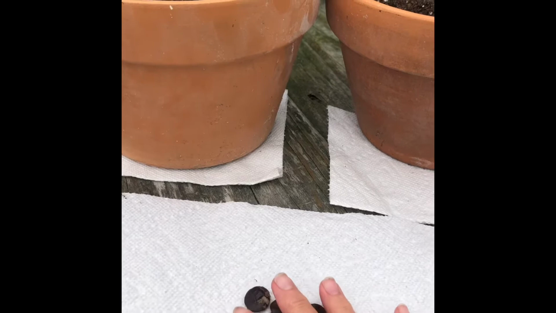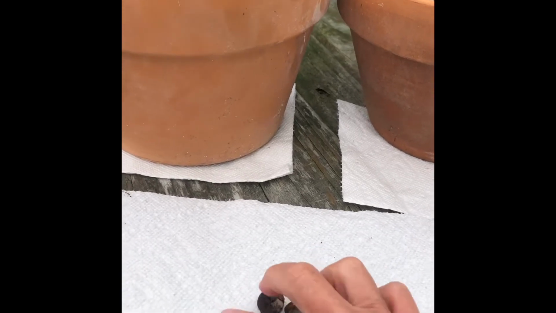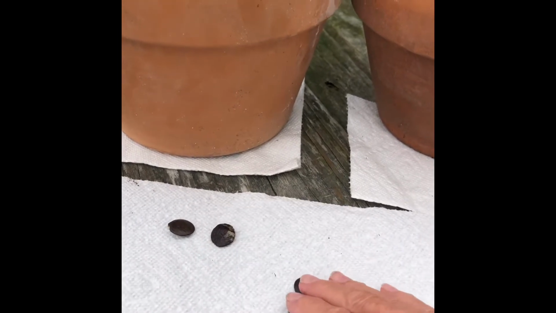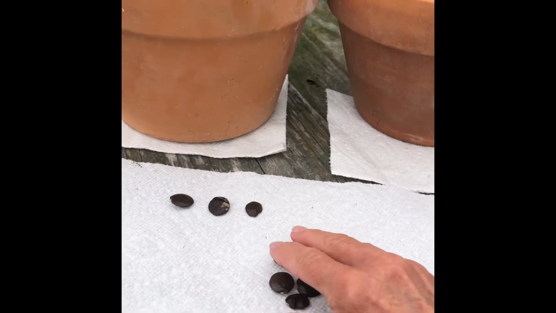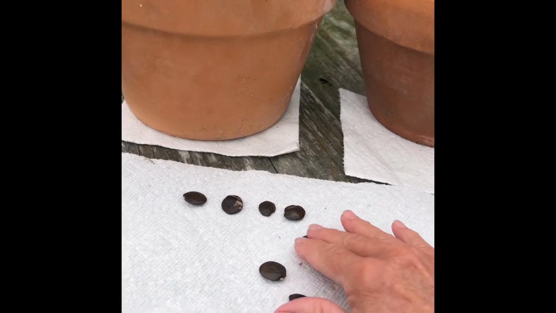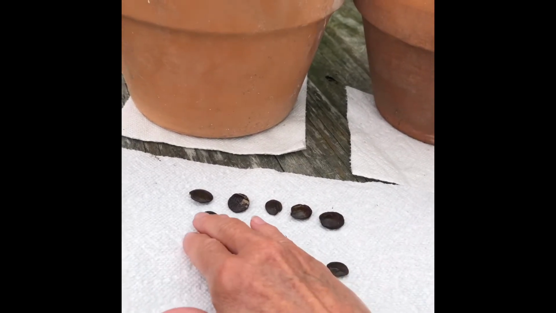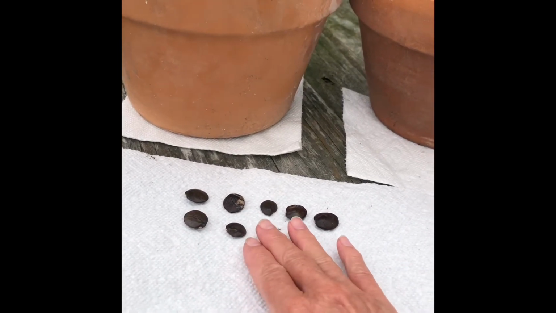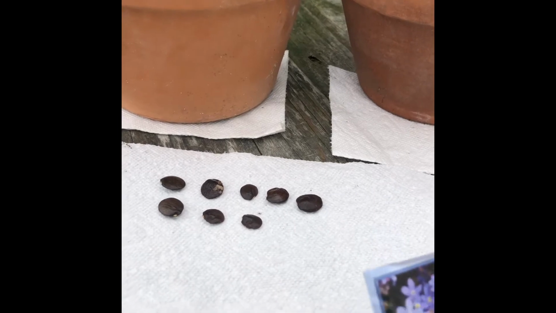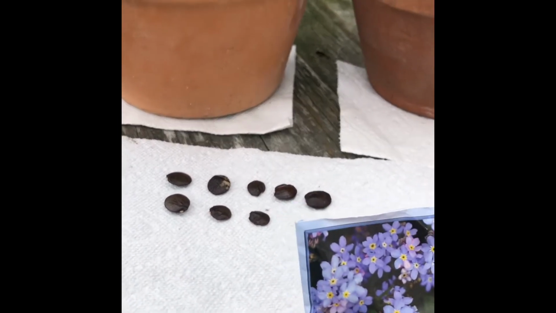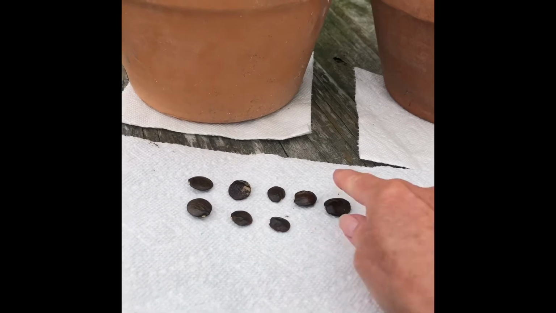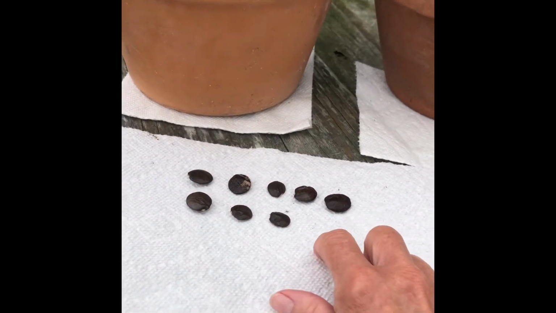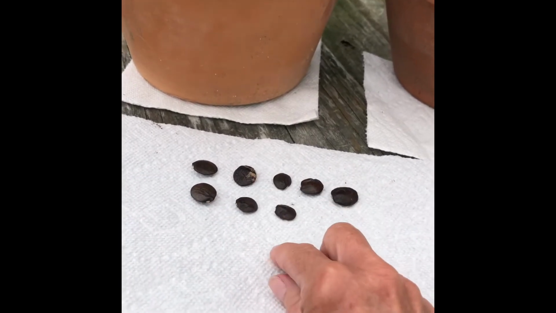So let's count my set of seeds. Let's see how many we have. Help me count. Let's do it. 1, 2, 3, 4, 5, 6, 7, 8. My pack of seeds had 8 seeds in it. It's my set. My whole set of seeds is 8. I have a set of 8 seeds.